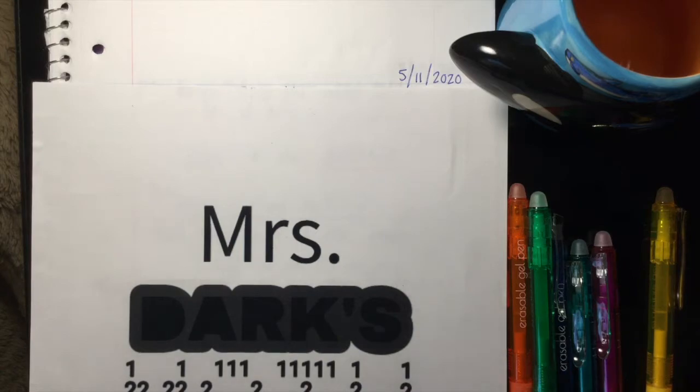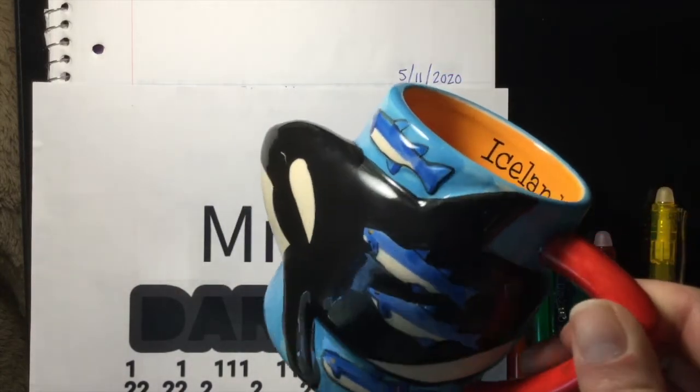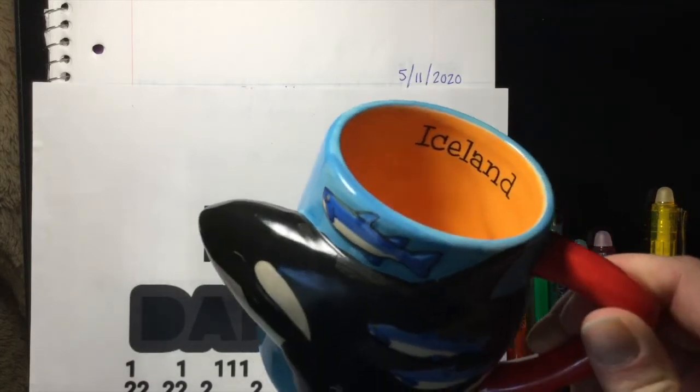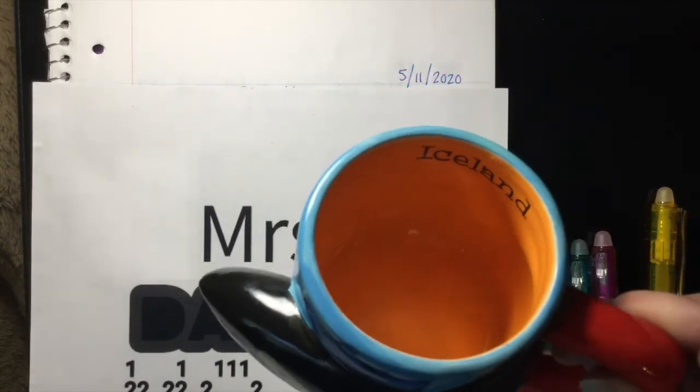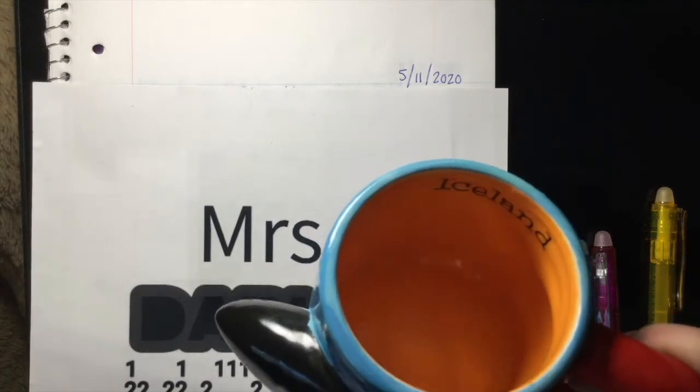I'm going to start off with About Me Monday. So this is one of my favorite mugs. It's a little 3D. It's got a little whale coming out of it. And I got it when I was in Iceland. And that's one of my favorite places I've ever been.